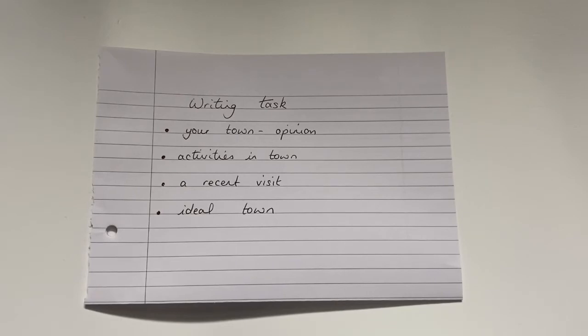And then finally, bullet point 4, it says ideal town. Here is where we can use the conditional tense to say what we would like. And by year 8, this is language that has been taught across the language to say something that you would like. For example, you would like a town with an ice rink, or you would like a town with a swimming pool. Maybe you have your own ideas on that. But essentially the idea behind the bullet point is to allow you to use that different tense, use that third tense, and to attract those higher marks.